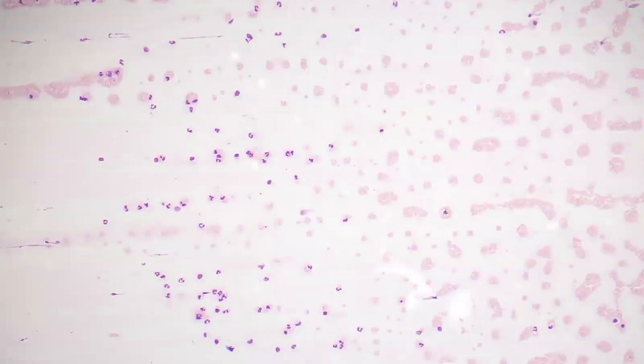Sickle cell anemia is also called hemoglobin S disease or hemoglobin SS, and is typically characterized by a severe anemia with a hemoglobin between 5 to 9 grams per deciliter. The cells are usually normocytic and normochromic and show variable degrees of anisopoikilocytosis and polychromasia.